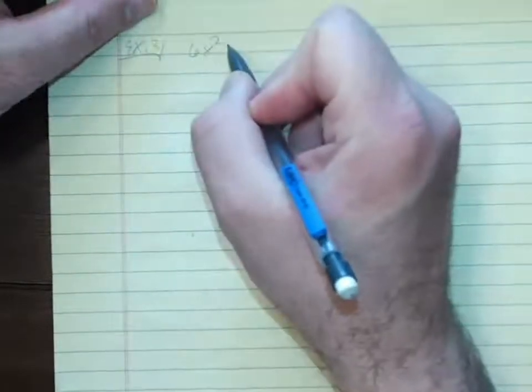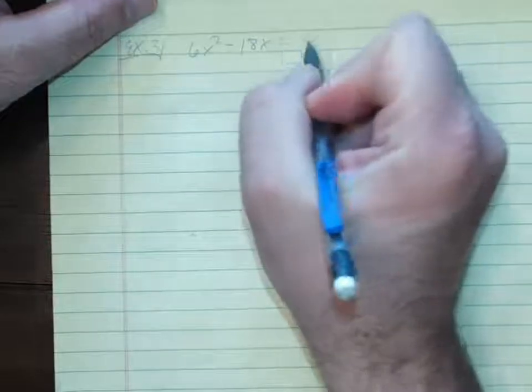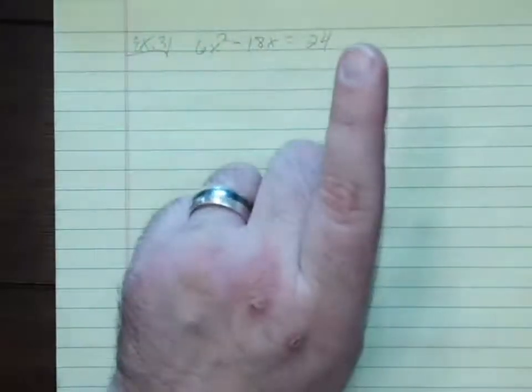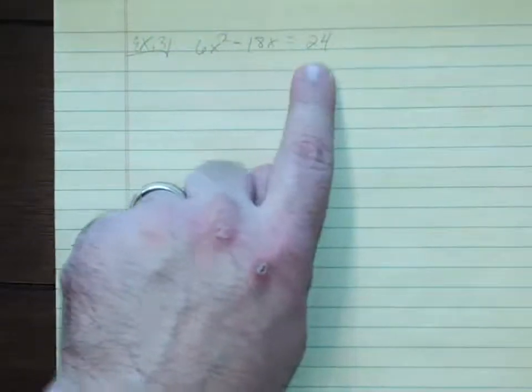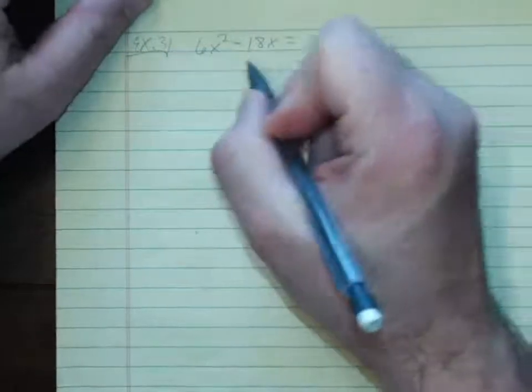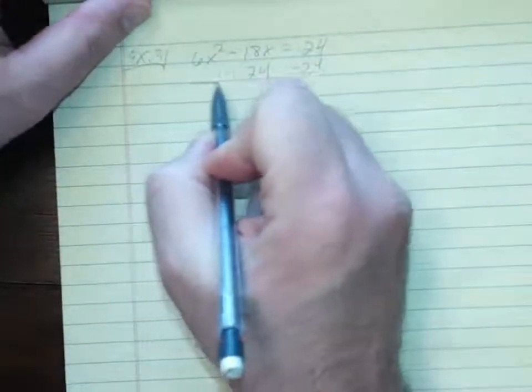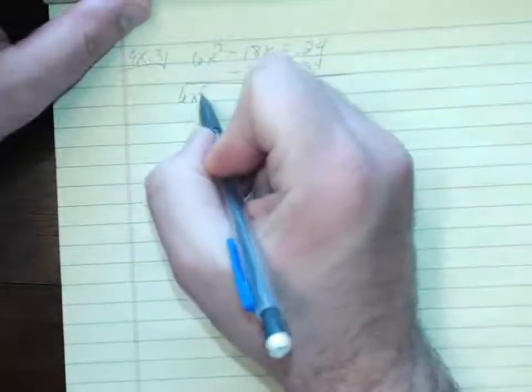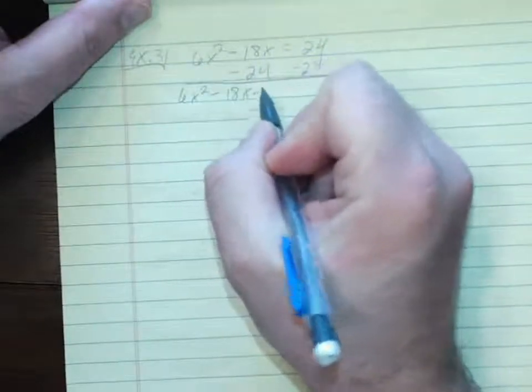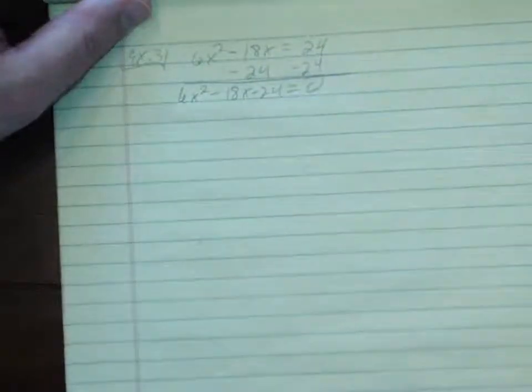So I mentioned there were 2 things that you need to do before solving. This next one has the second one in it. Let's do this. So we've got 6x squared minus 18x equals 24. The first thing I mentioned was it must be equal to 0. It's not. So subtract 24 from both sides. 6x squared minus 18x minus 24 equals 0.